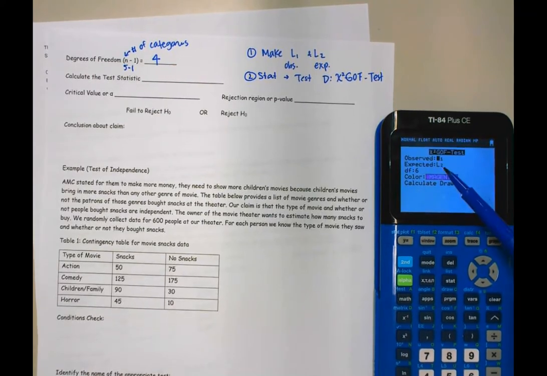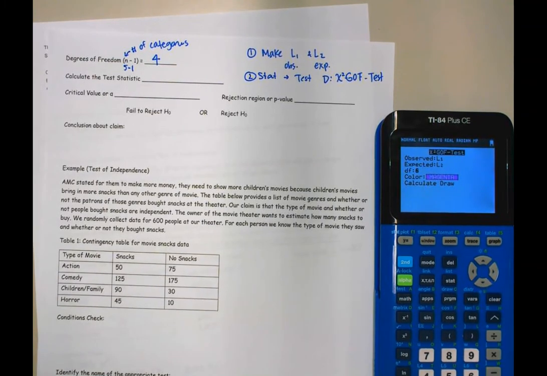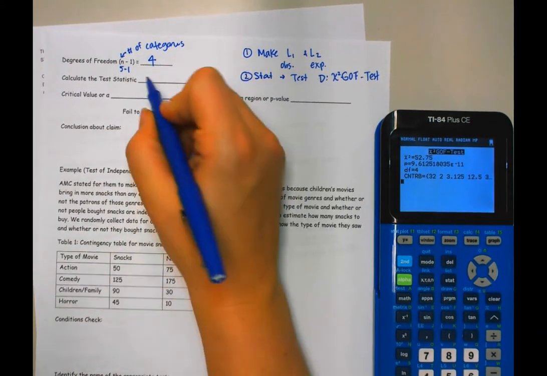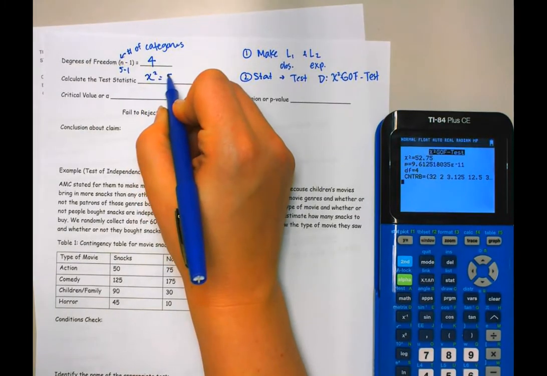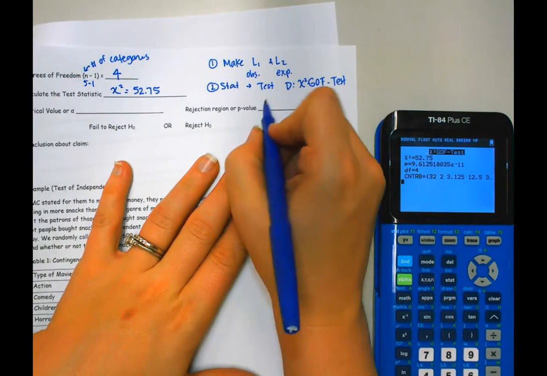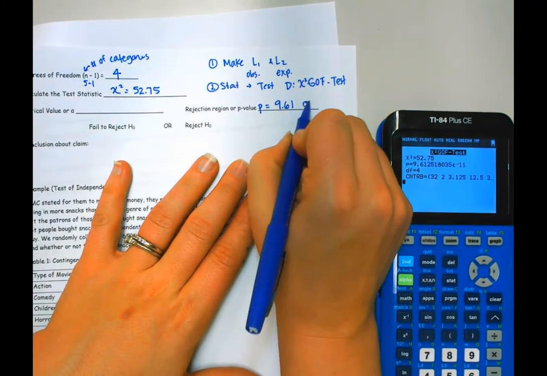Then it asks, are your observed values in list 1 and your expected values in list 2? Yes, they are. My degrees of freedom in this case are 4. And then I'm going to hit calculate. So what I get from here is my test statistic chi-squared is 52.75. My p-value is 9.61 e to the negative 11.